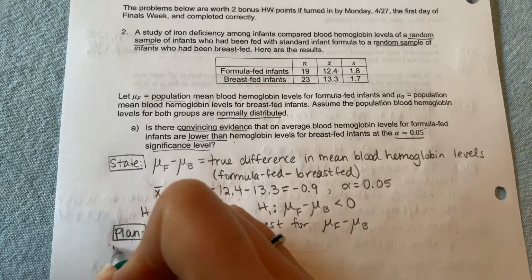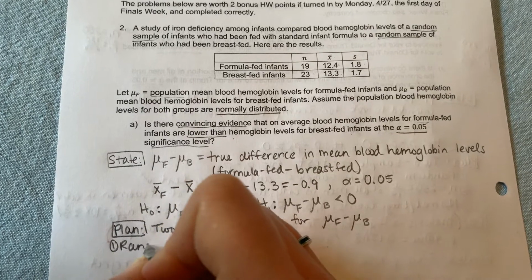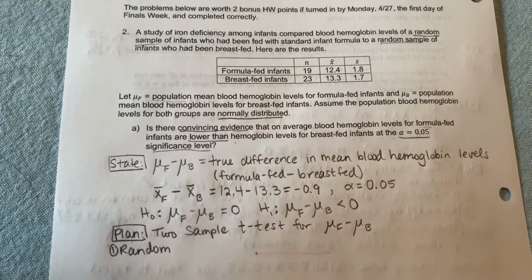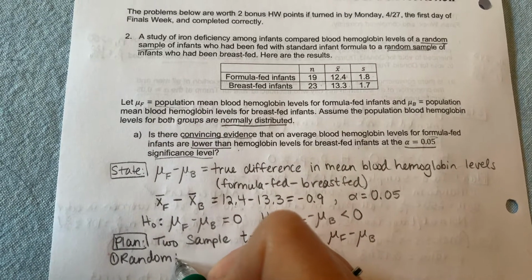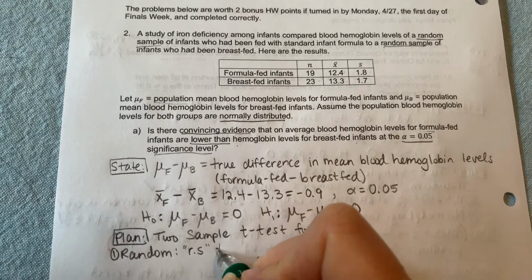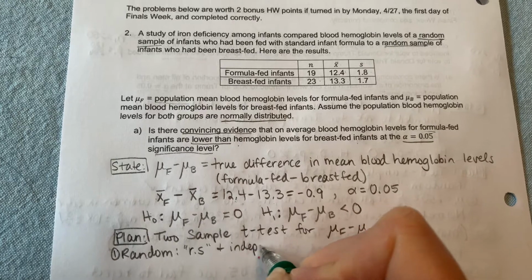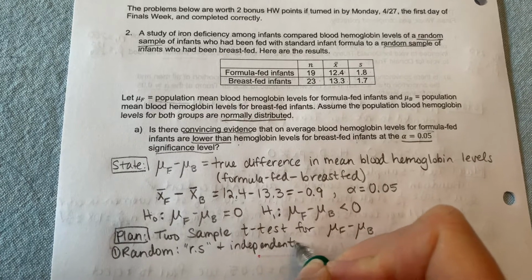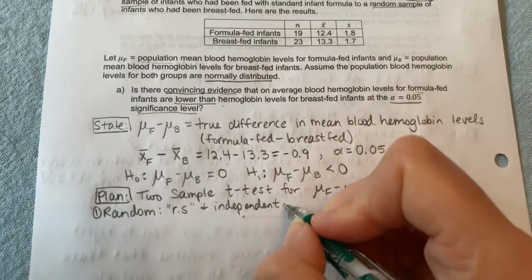All right, let's check those conditions. So the first condition is the random condition. And it does say, I'm going to abbreviate here, that they're random samples, and I can tell that they are independent, right? There's no connection between the breastfed and the formula-fed infants.